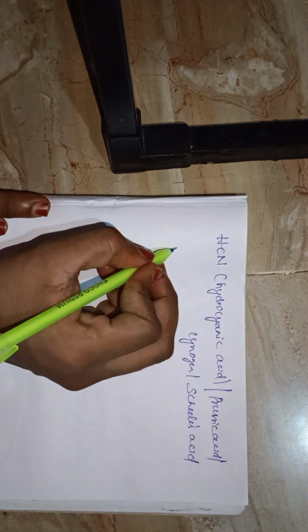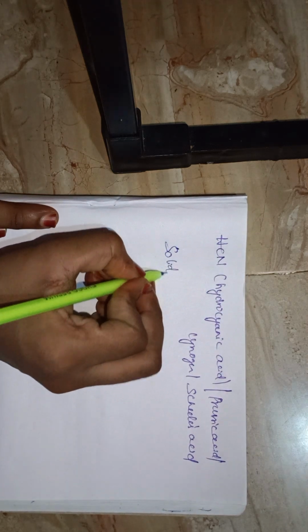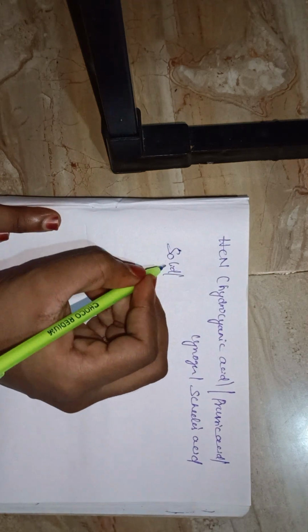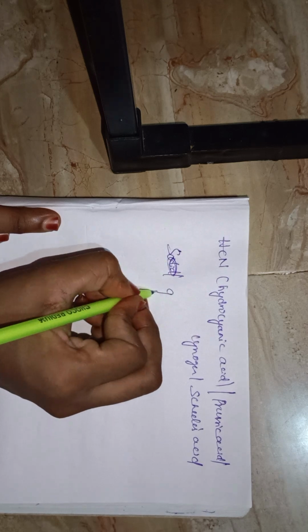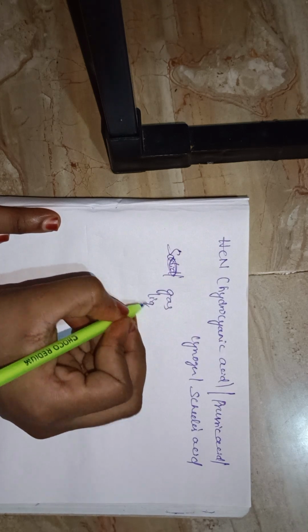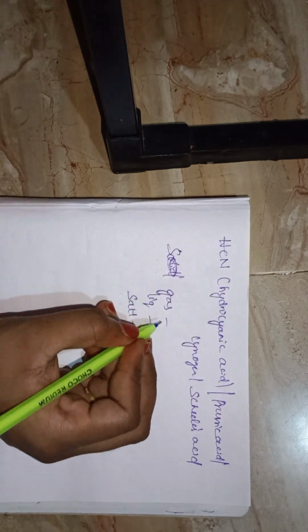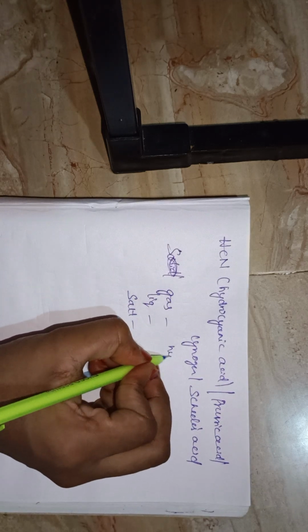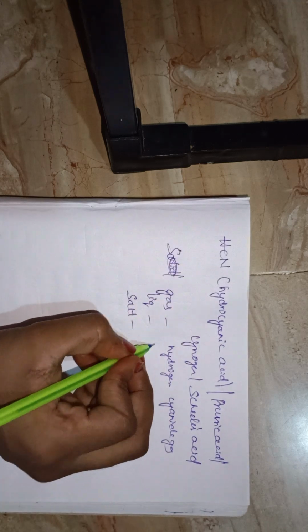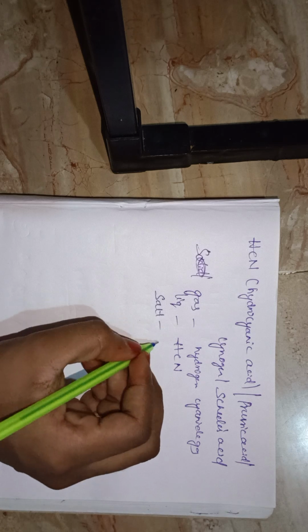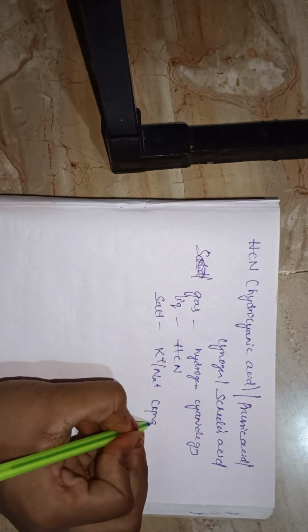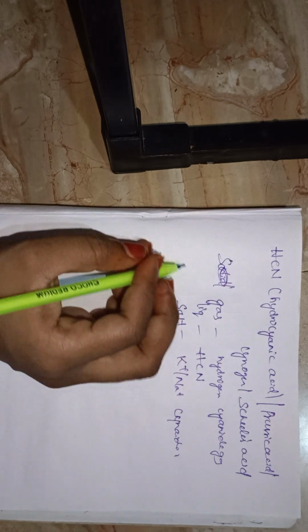Next, it occurs in three forms: gas, liquid, and salt form. Salt means solid form. The gas form is called hydrogen cyanide gas. The liquid form is hydrocyanic acid. The salt form is sodium or potassium cyanide. These are the three forms.